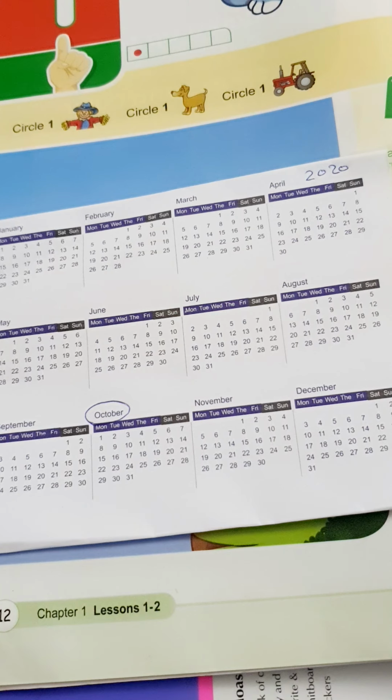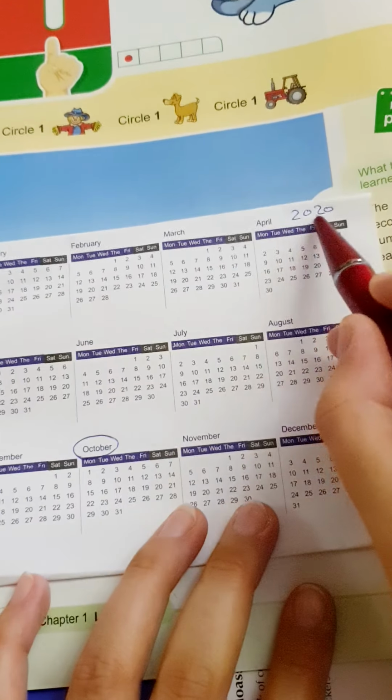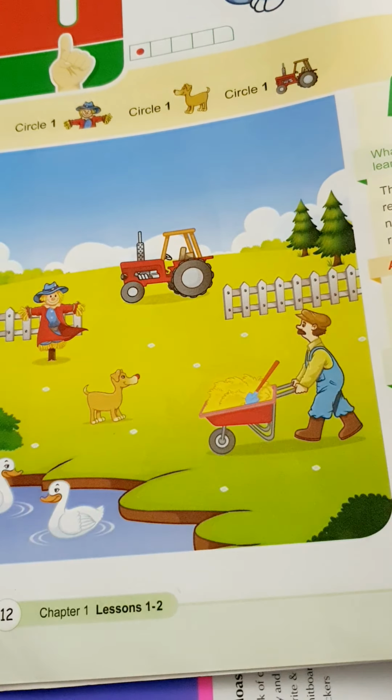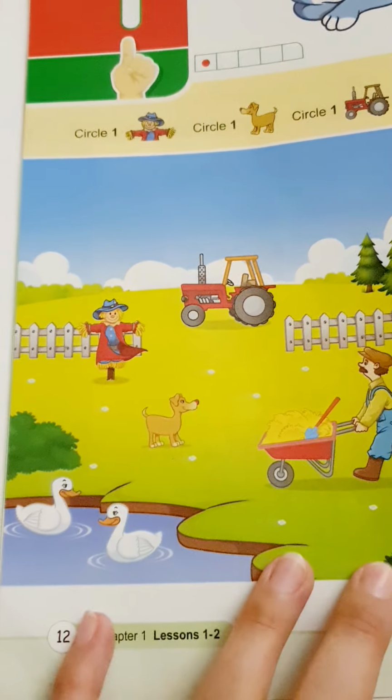Next, after we write the day and the month, we will write the year. We are at 2020. So at the first, he must know how to write the date by day of the week, day, month, and year. After that, we will start lesson 1.